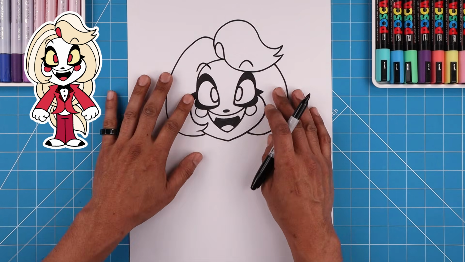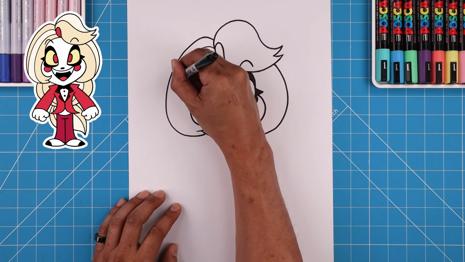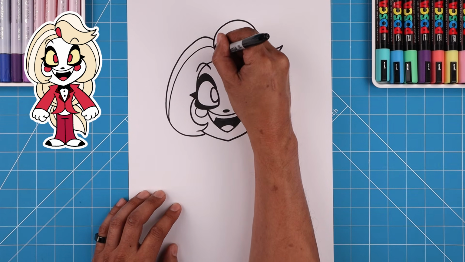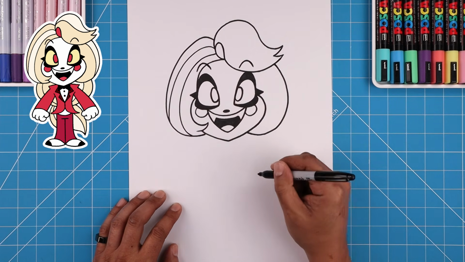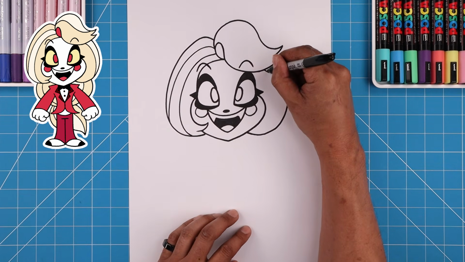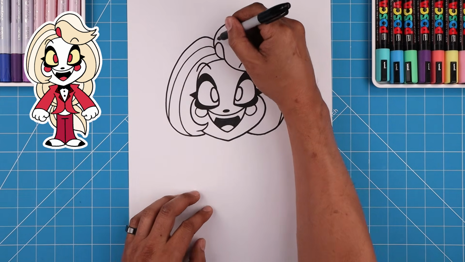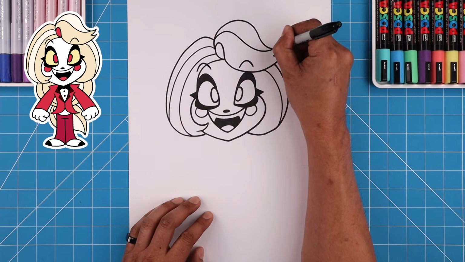Now I want to go back and add some texture to the hair. We're going to start up here, add a curve, going up, come around, then down toward the bottom. Let's add another one. Stepping down, curves around, down, and then in. Let's add 1 curve over on the right. Let's add 1 along the top, going up, come down, and then out.